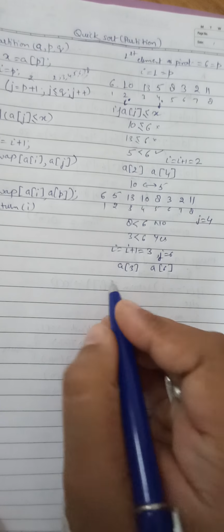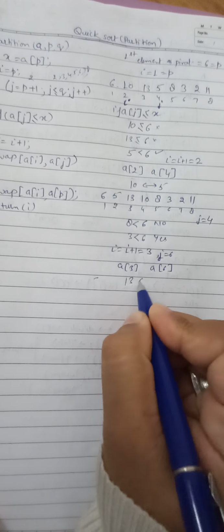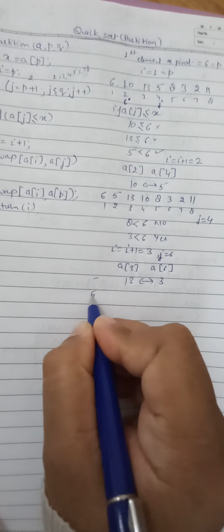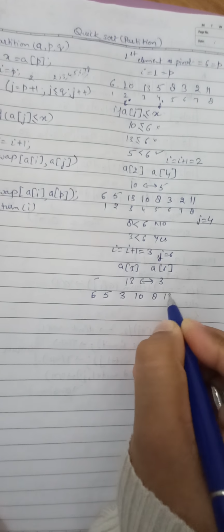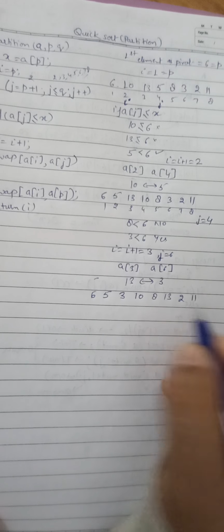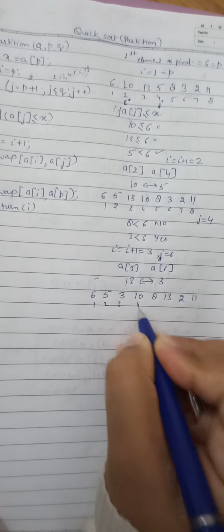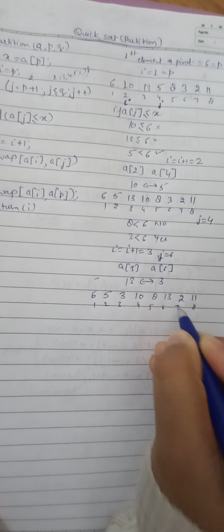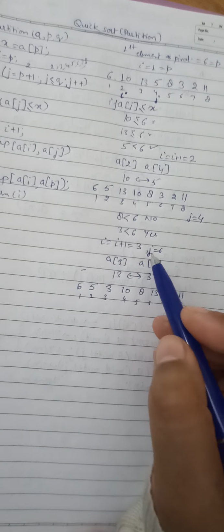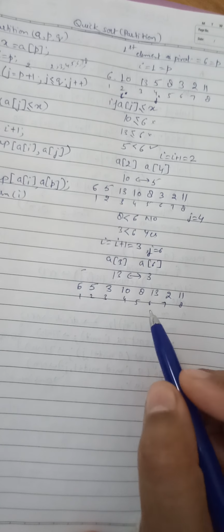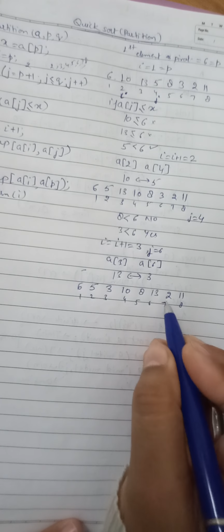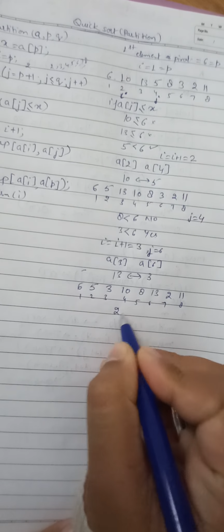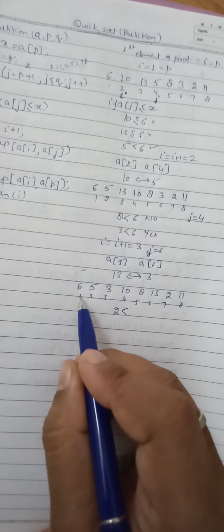So we are swapping these two, 13 with 3. Now what will be the array? The array will be 6, 5, 3, 10, 8, 13, 2 and 11. So 1, 2, 3, 4, 5, 6, 7, 8 are the indexes. Now the J value is 6. So we will start comparing from the 7th position. What is our 7th position? 2. Is 2 less than the pivot element 6, which we supposed to be the first element?